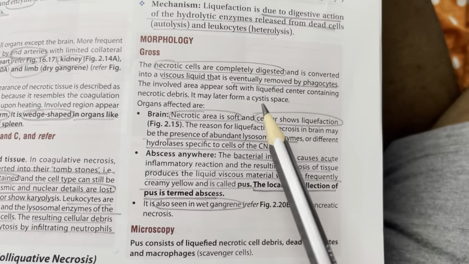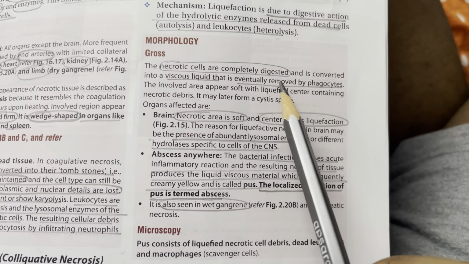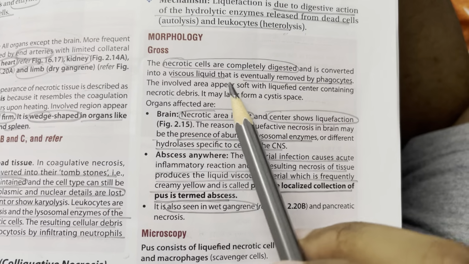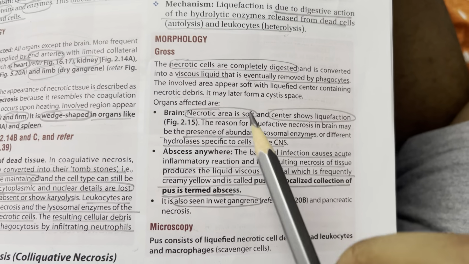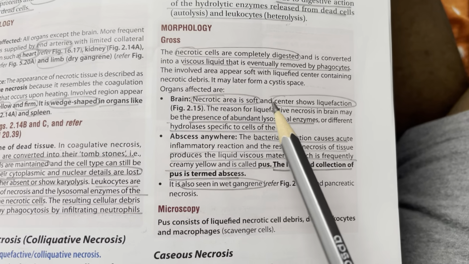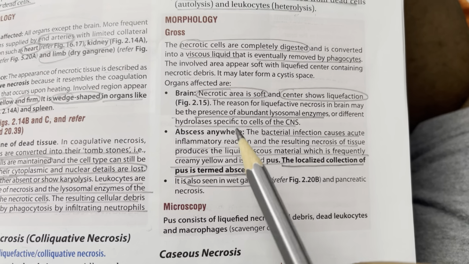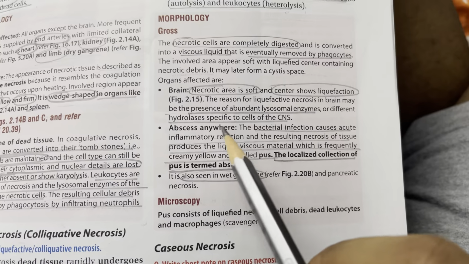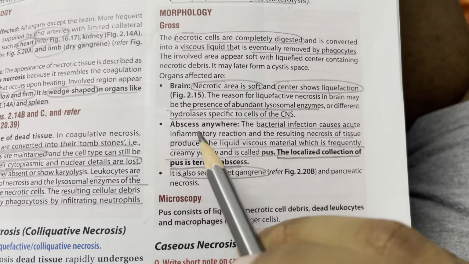Moving on to gross morphology, the necrotic cells are completely digested and converted into a viscous liquid that is removed by the phagocytes. The involved area appears soft with a liquefied center. The organ affected is the brain. The necrotic area is soft and the center shows liquefaction, because there are abundant lysosomal enzymes in the brain or CNS, causing hydrolysis.